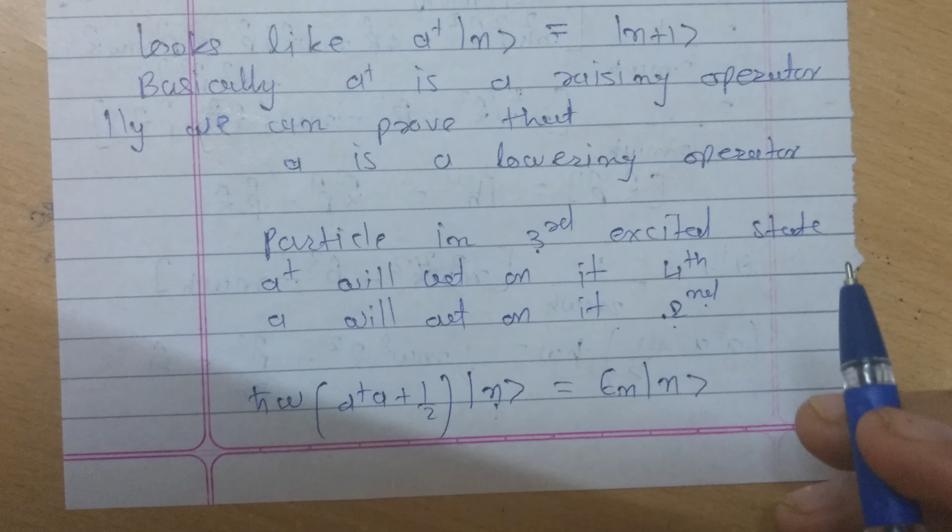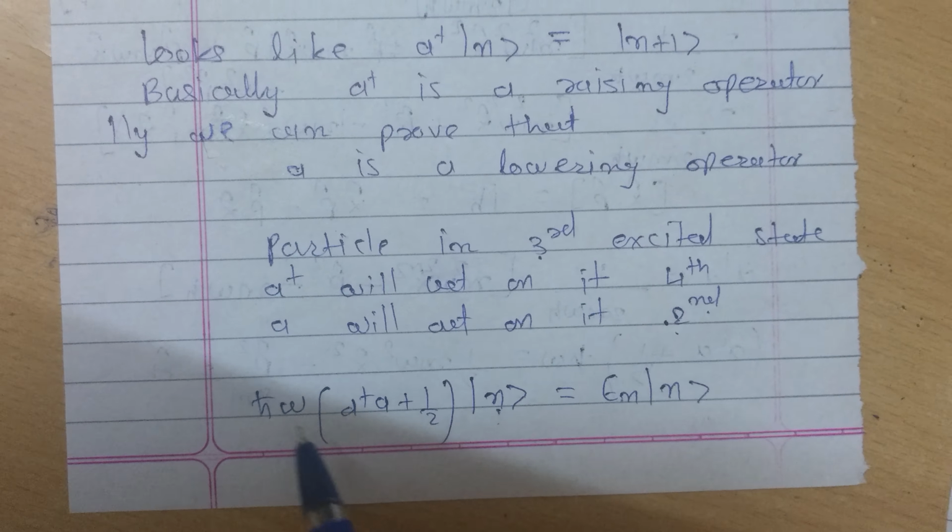So far we know that h cross omega into a dagger a plus half acting on ket n is equal to En acting on ket n.